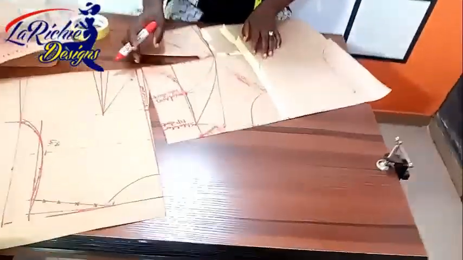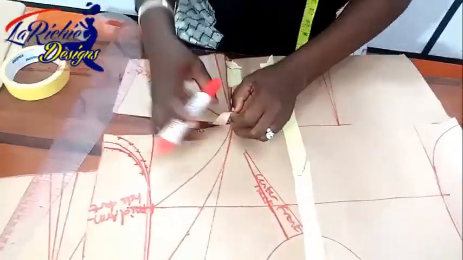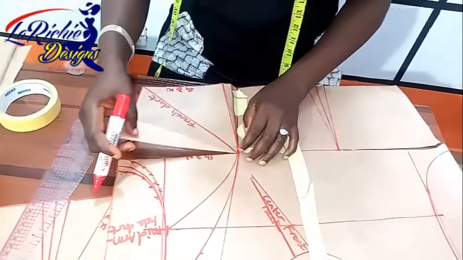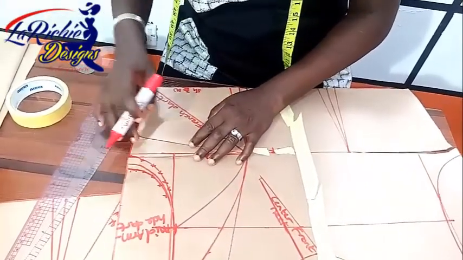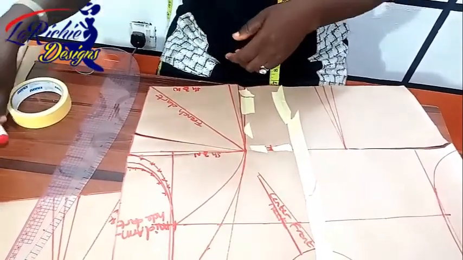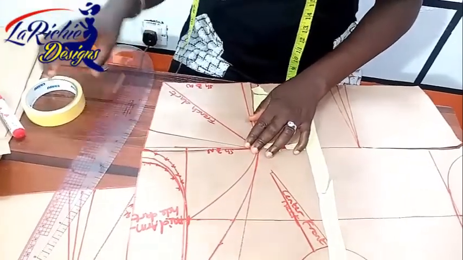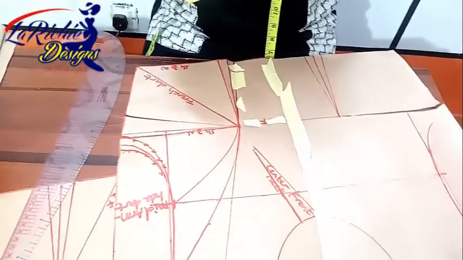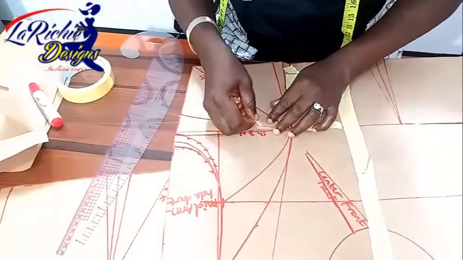So let's go. Let's say this is the mid. But before we go on with that, I need to replace this place back. So by replacing it back, I need to paper tape it down. I'm going to paper tape it down.